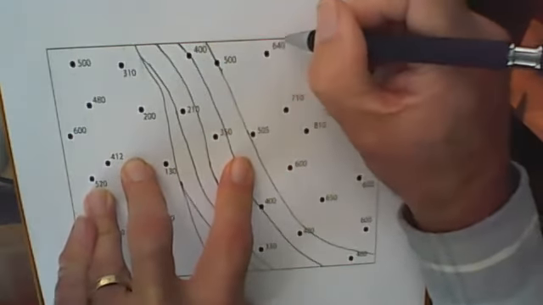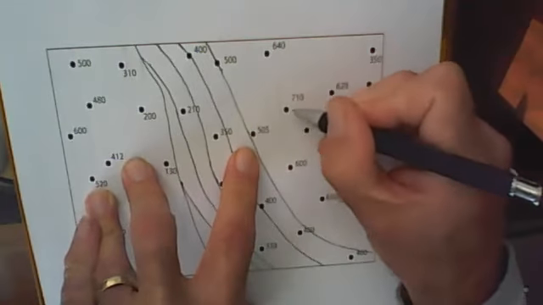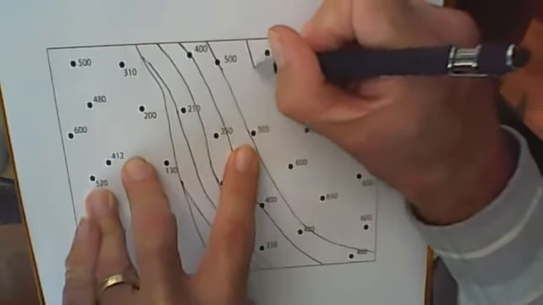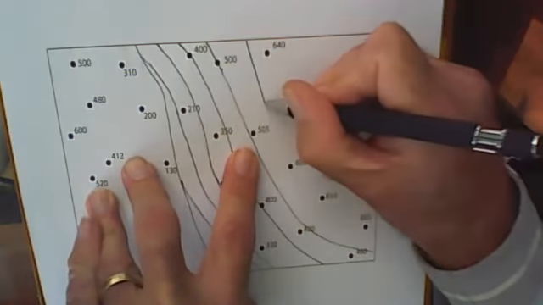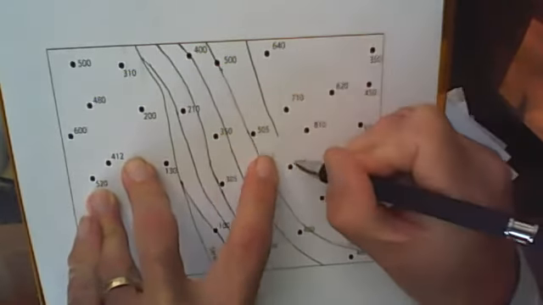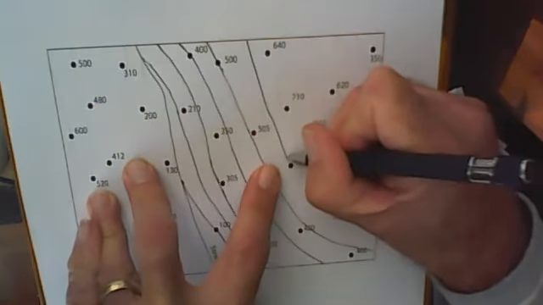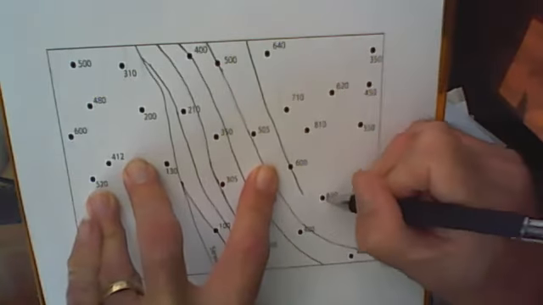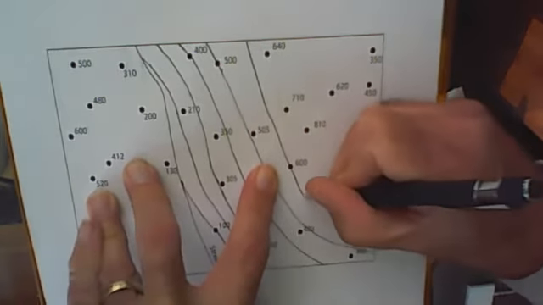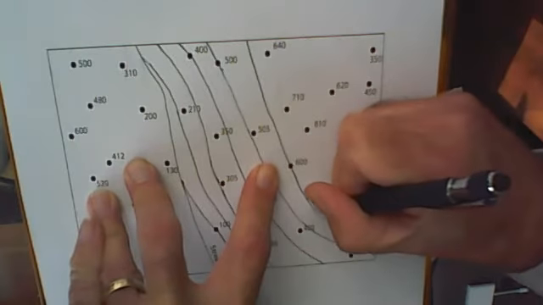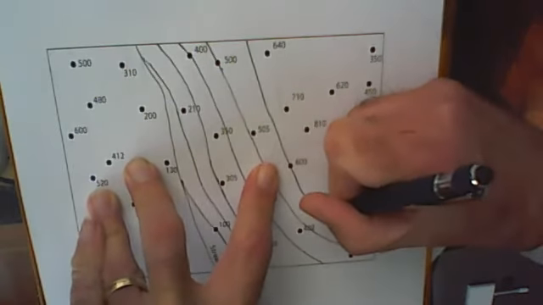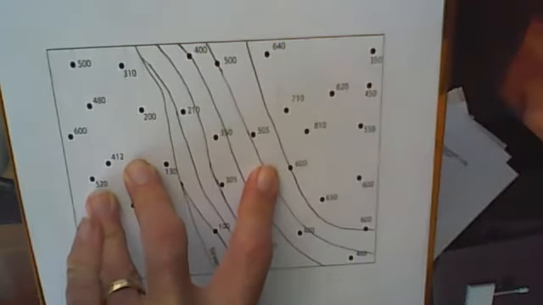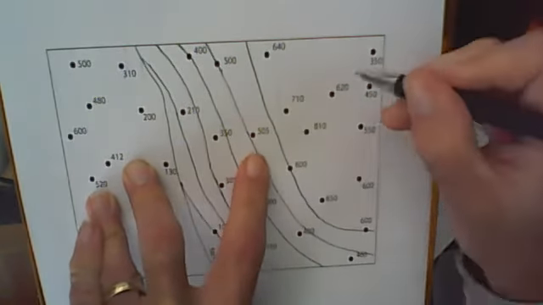Next is 600. Well, here's 640. Here's 710 and 5. So we want to go halfway in between there. So it kind of says we go like this. Here's a 600. So we can go right through that point. Here's 650. So we have to go inside of that. And here's another 600. So we know the line has to pass through that point. So we're getting our map.